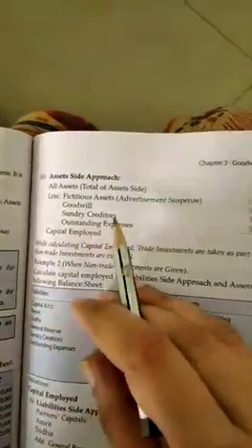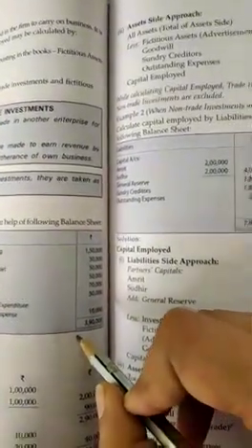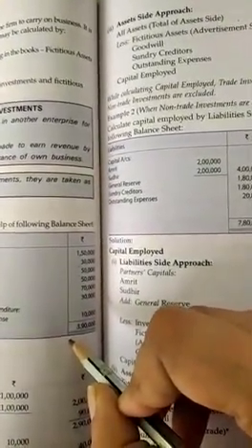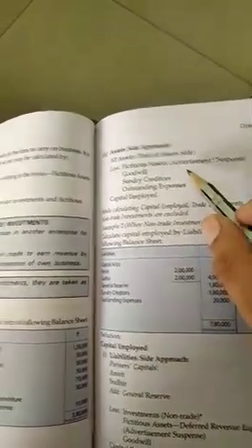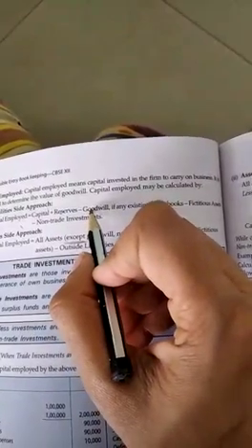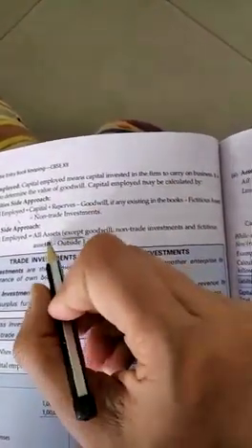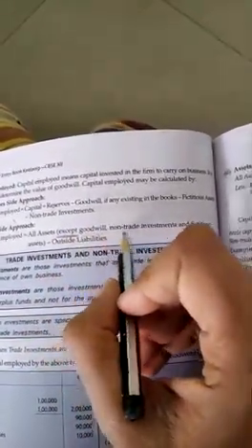Then the asset side approach, total of the assets, which is 3,90,000. From 3,90,000 we take all assets except those we deducted earlier.